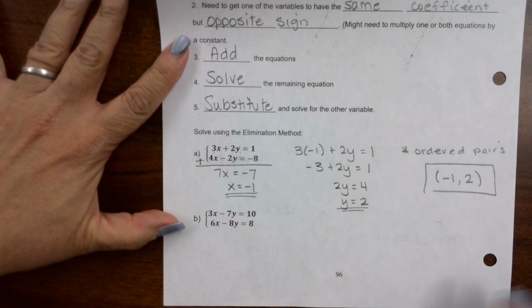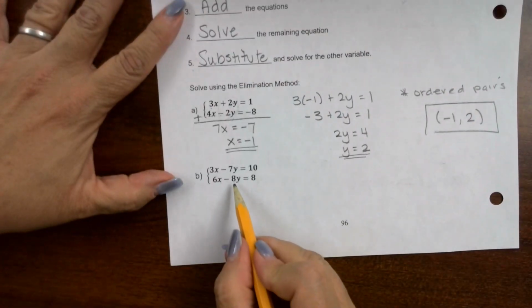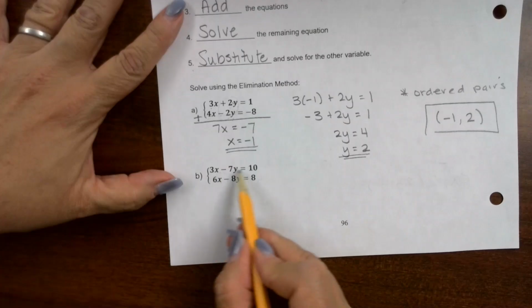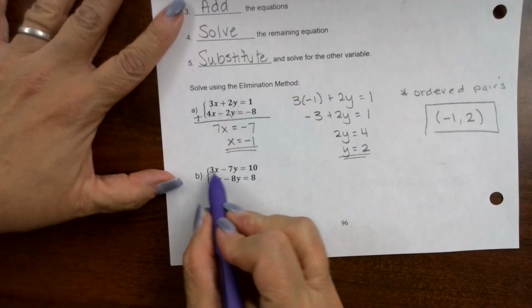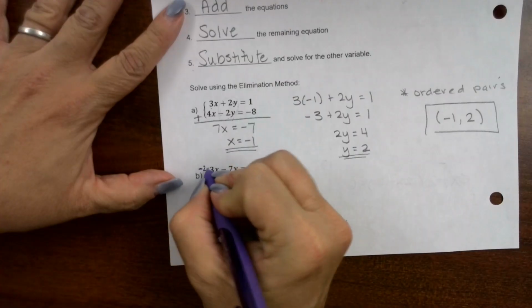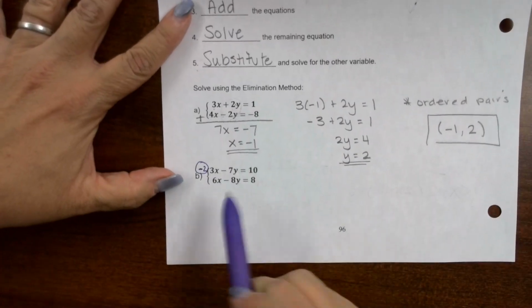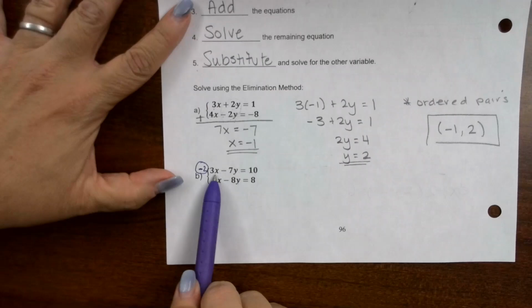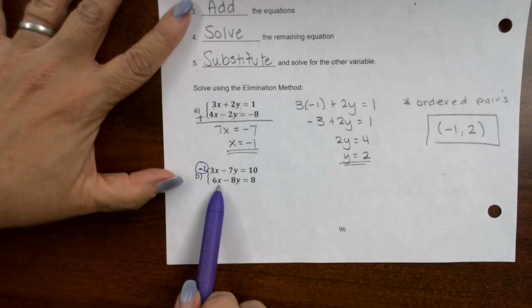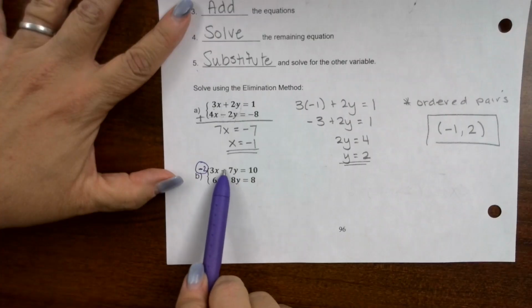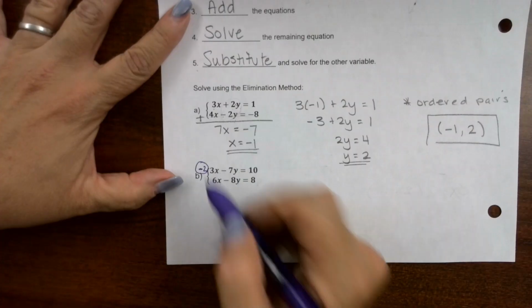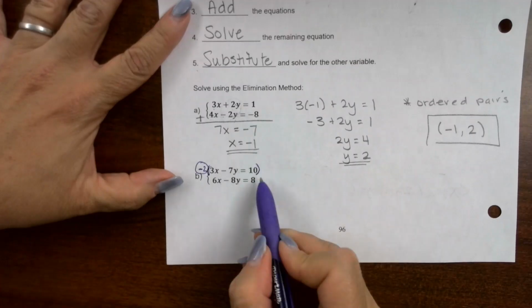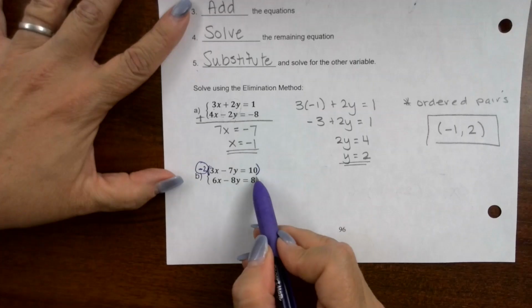Okay, the next one that we have looks like this. If I look at what's the easiest thing to do, the easiest thing to do is to take this top equation and multiply it by a -2. If I multiply it by a -2, then I end up with -6x on the top and positive 6x on the bottom. Now, there's nothing I can do with the 7 to turn it into an 8. When I multiply through by a negative, I'm going to multiply the entire equation, even the other side of the equal sign.